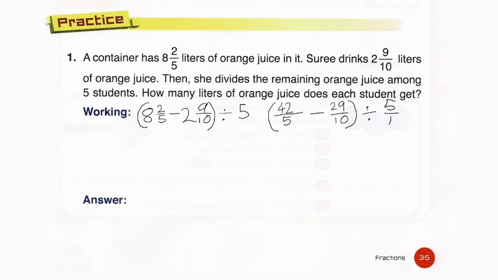Now let's erase this divide and change to a multiply. Then change this to its reciprocal. So we need to make this into 1 over 5. So now we have the calculation ready.